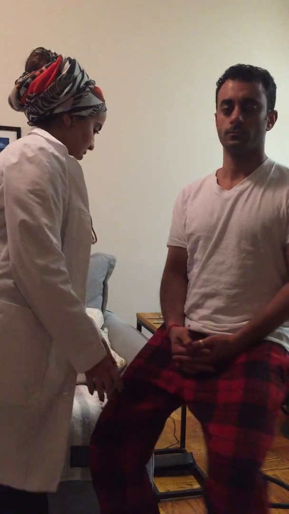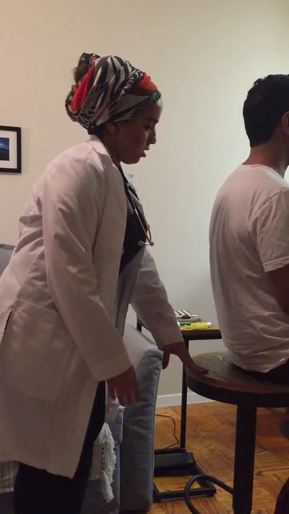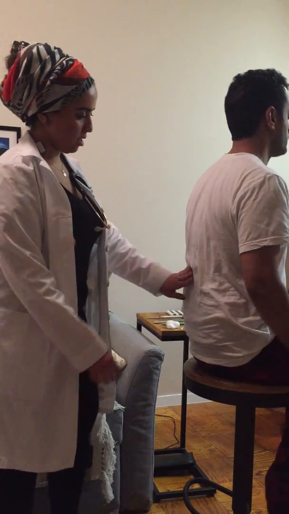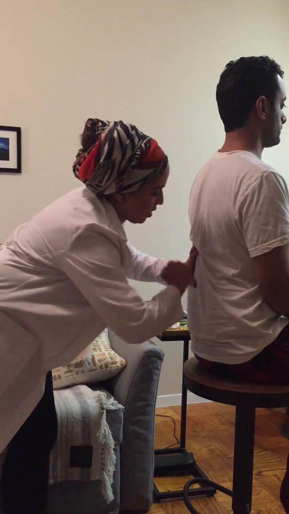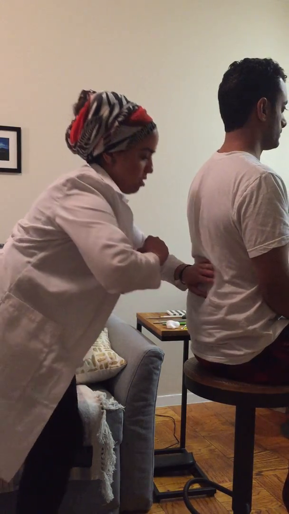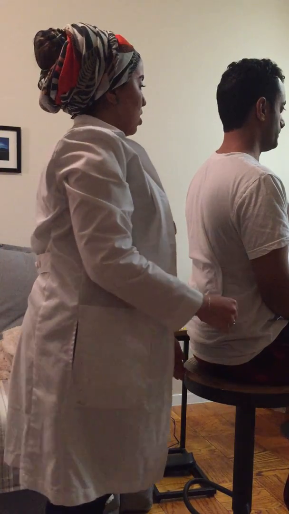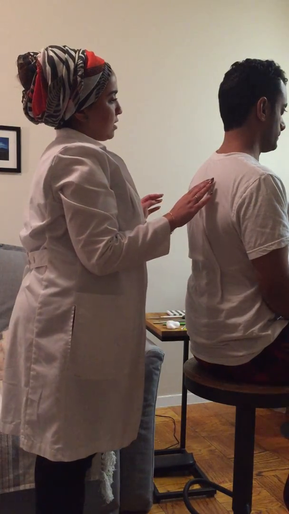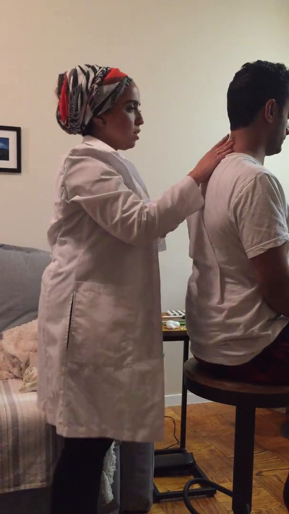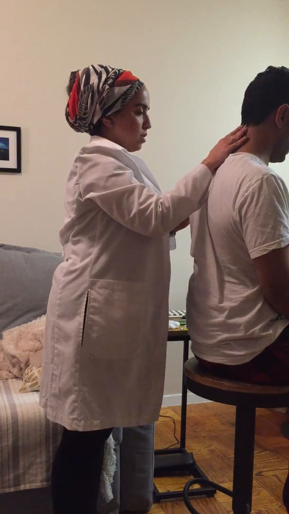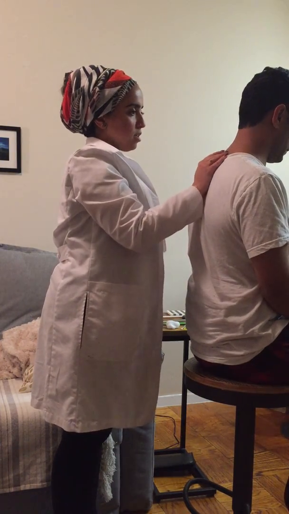We're going to assess for any CVA tenderness. So I'm going to have you turn around on this stool for me. Okay, excellent. And basically tell me if you have any pain. Any pain there? No. Excellent. While I'm here, I'm also going to begin to palpate your spine. So we'll start with the cervical spine.